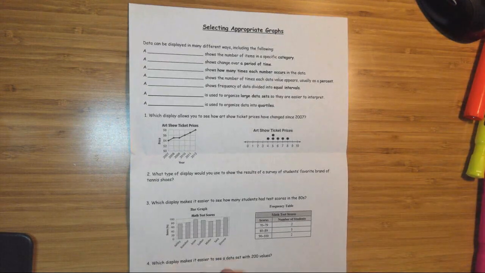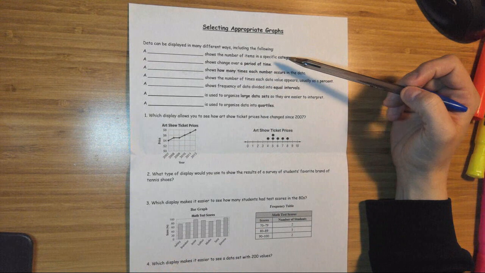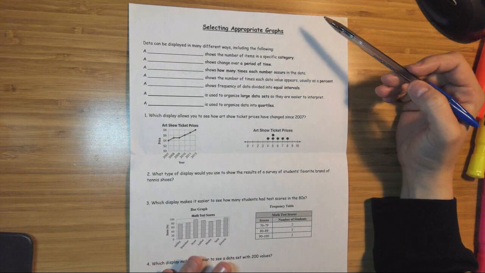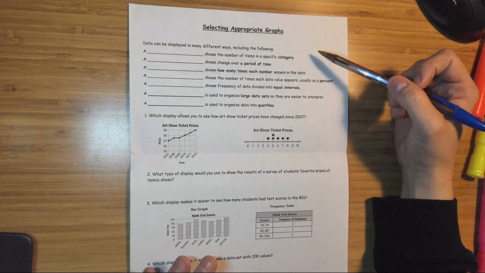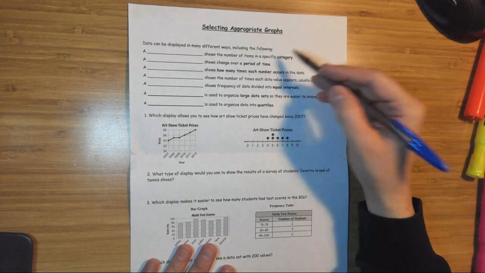These are your notes for selecting appropriate graphs. So we're going to go over the different types of graphs and what each one is used best for. So data can be displayed in many different ways, including the following. A blank shows the number of items in a specific category.